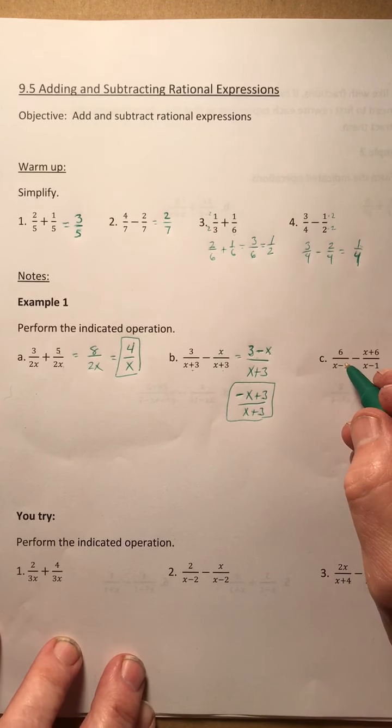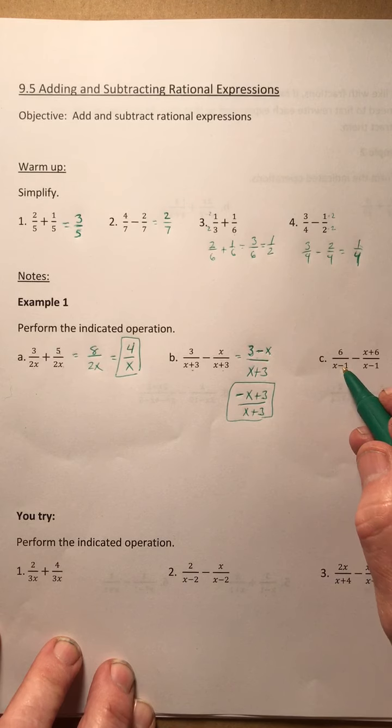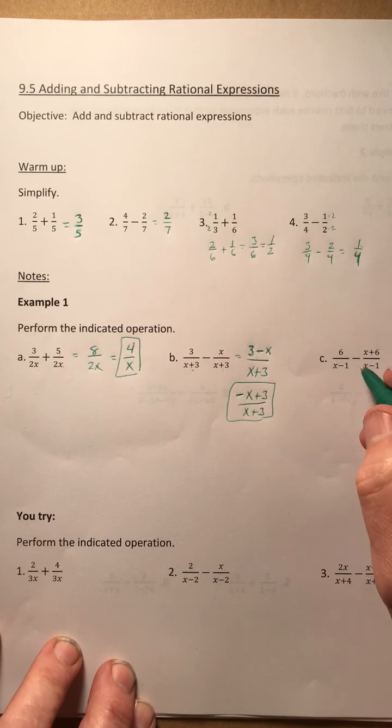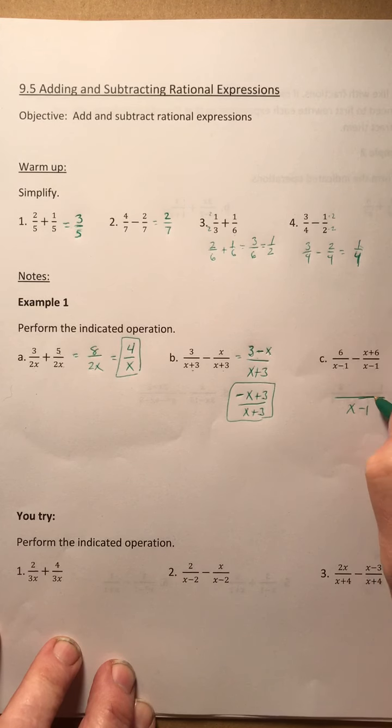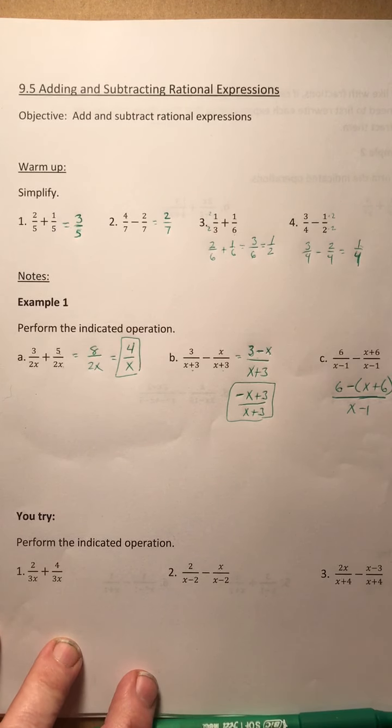All right. Next one. We have 6 over x minus 1 minus x plus 6 over x minus 1. So now we have this. They're both over x minus 1. But it turns into this. 6 minus parentheses x plus 6. Now we should know what we have to do here.